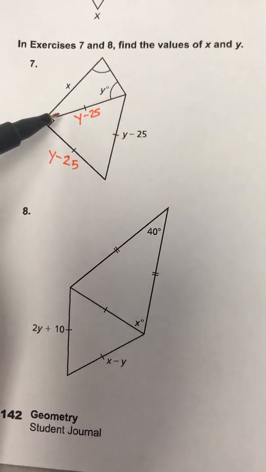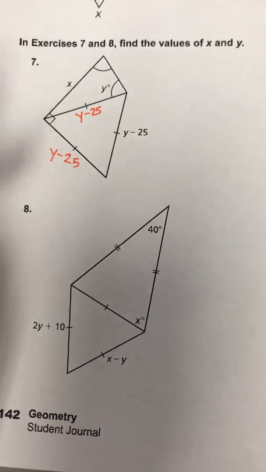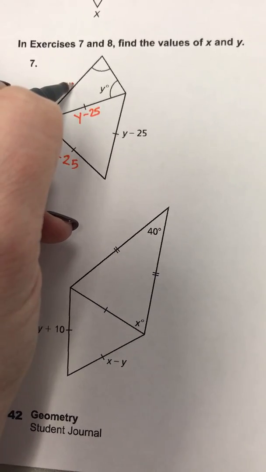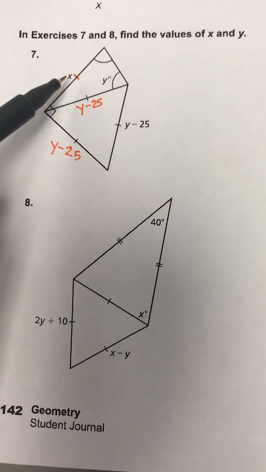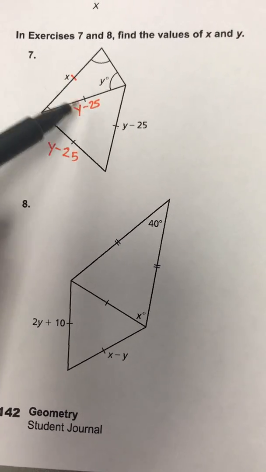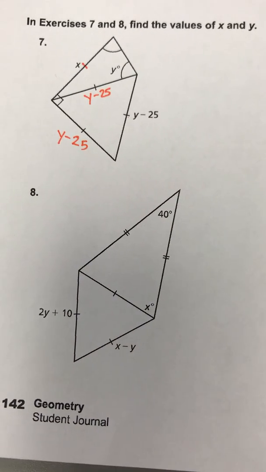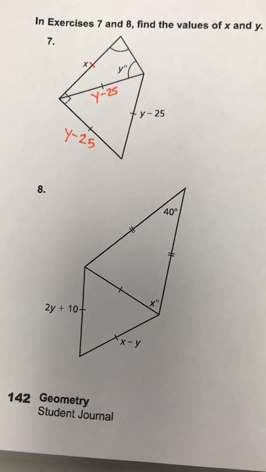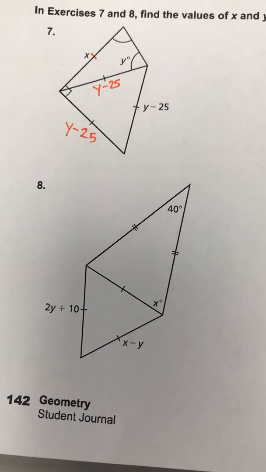So in this smaller triangle here, if the angles are congruent, then we know that those legs are congruent. So this one already has a marking, which means I need to mark this side the same way. So then that tells me that the x and the y minus 25, these guys are the same. Okay? So now also we can see that those two angles are marked congruent.